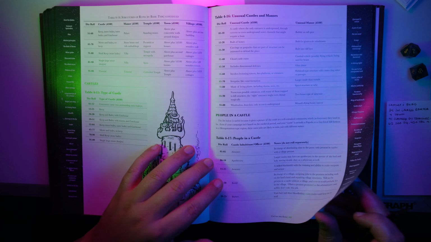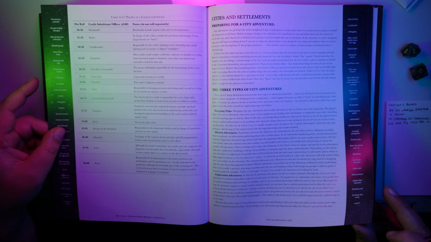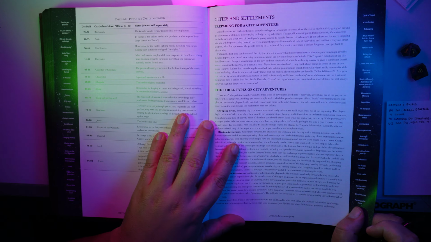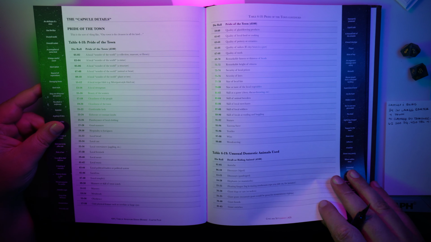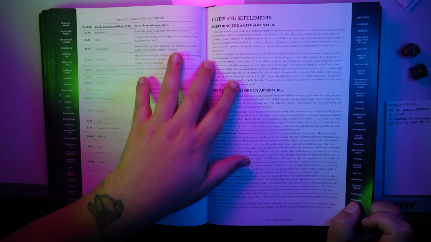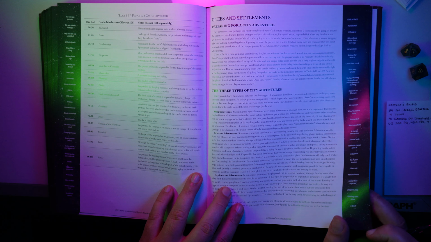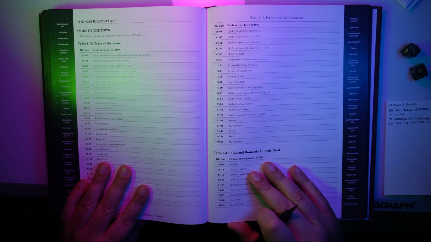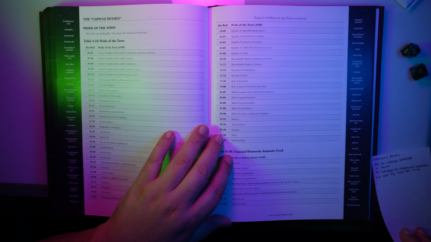So this is types of castles. We're not interested in that. Cities and settlements. I think this goes into some. So we could actually learn. What we could do here is learn about the town before it was a ruin, which could be really interesting.